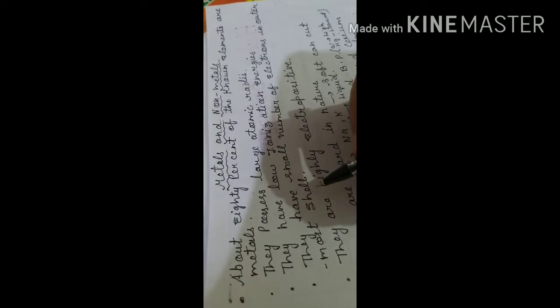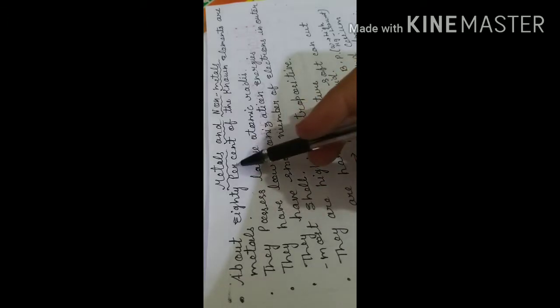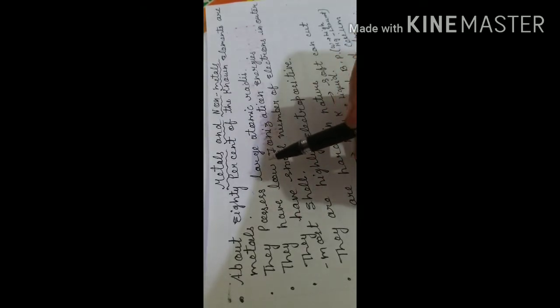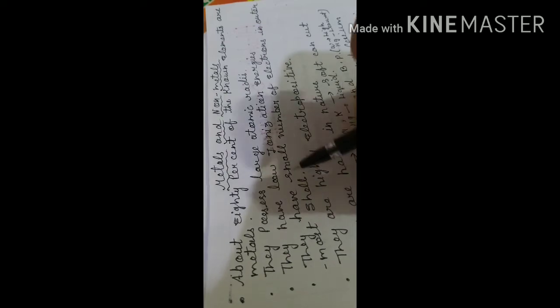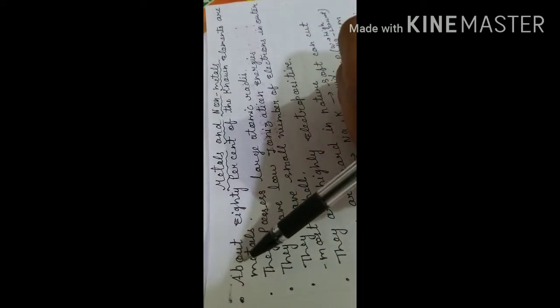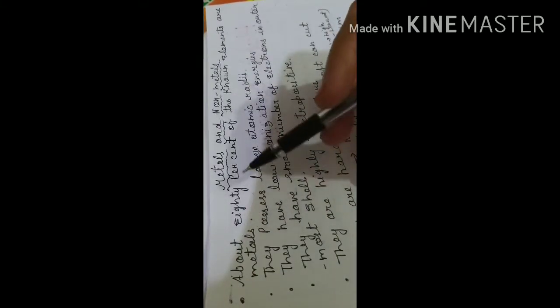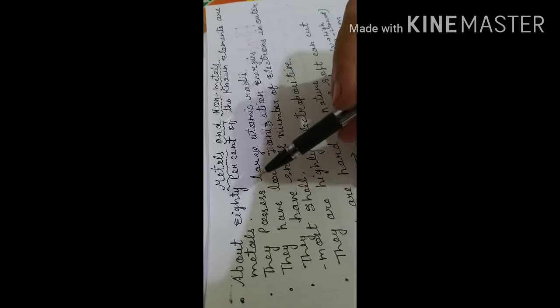So let us start our next chapter, that is metal and non-metal. In today's session we will study some physical properties of metal. Here I have brought a few pieces of information about the metal that I am going to discuss with you. The first point: about 80% of known elements are metals. Means of all the elements we know, about 80% are metals.